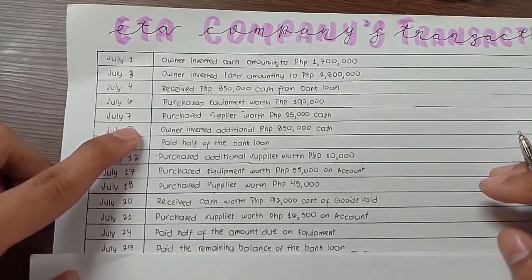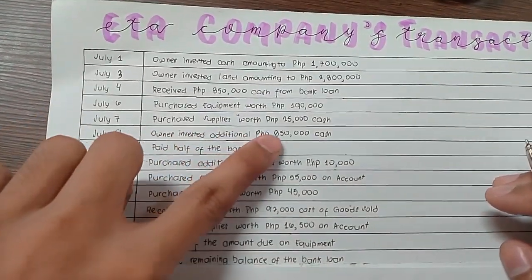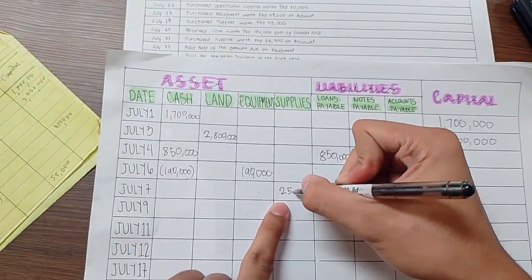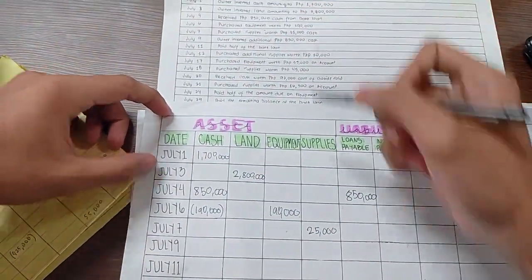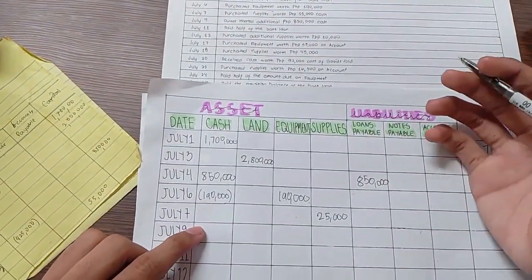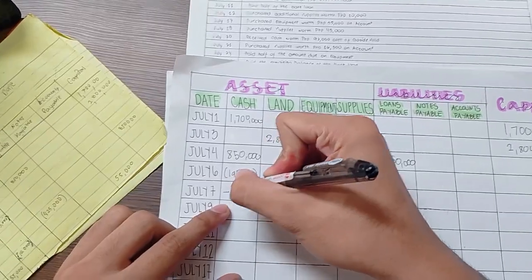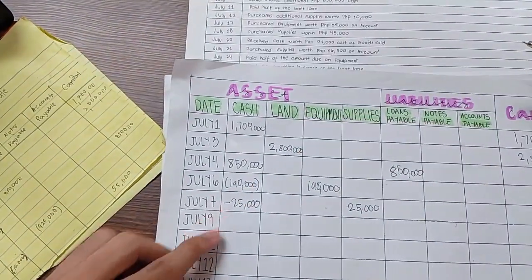Here in July 7, the company purchased supplies worth 25,000 pesos cash. So we put 25,000 in supplies since they bought it. And since they bought supplies, the cash decreases. Since the cash decreased, it becomes negative, so negative 25,000 in cash.